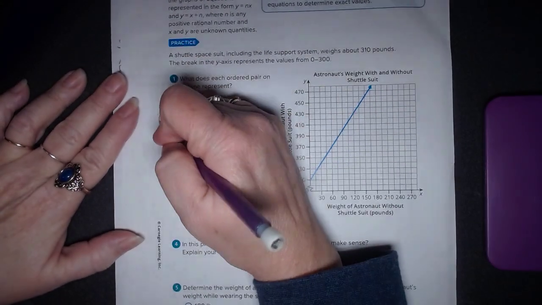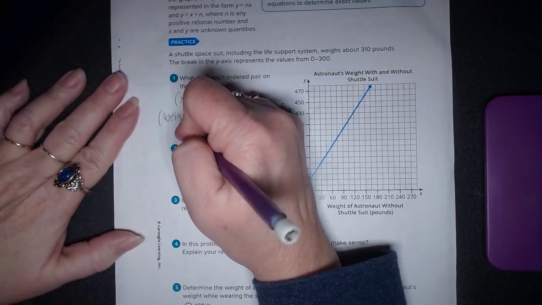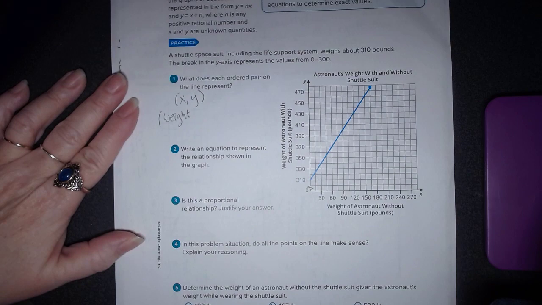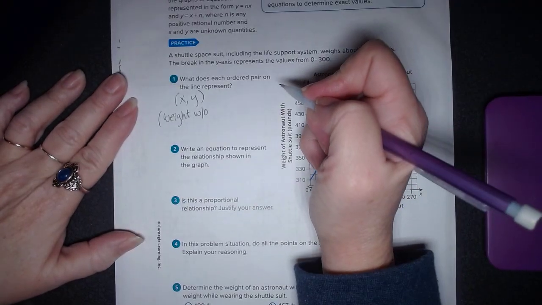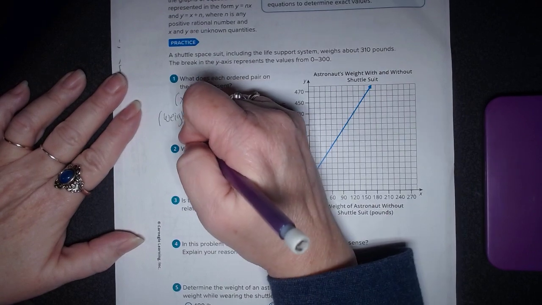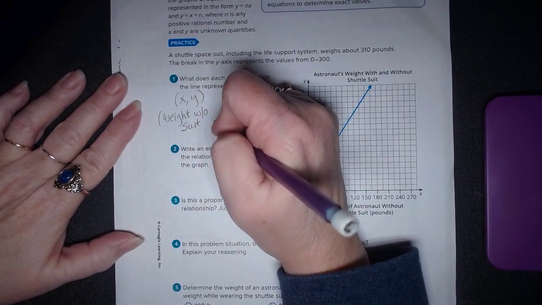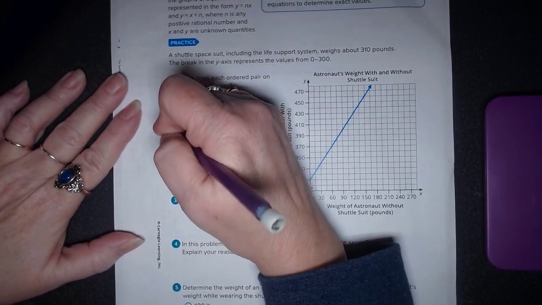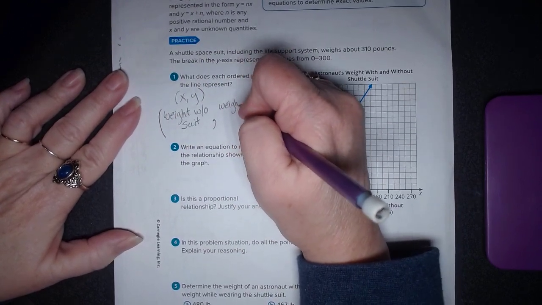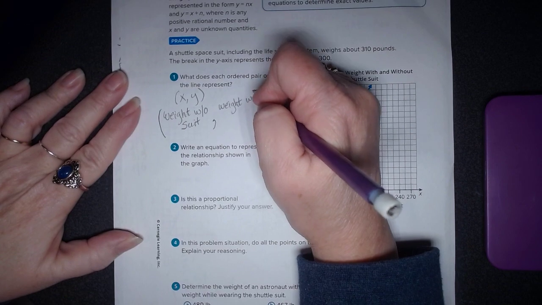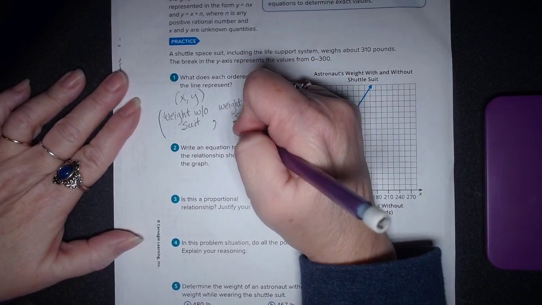So the x is weight without. That is an abbreviation for without, and you may use it. Without the suit, comma, the y is the weight, and you guessed it, with is just that, with the suit.